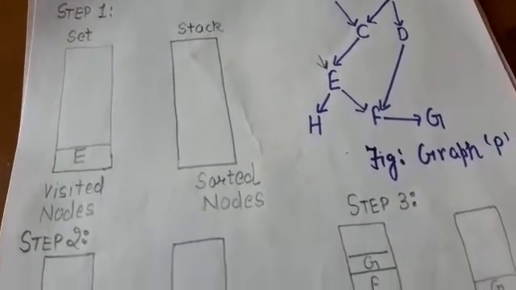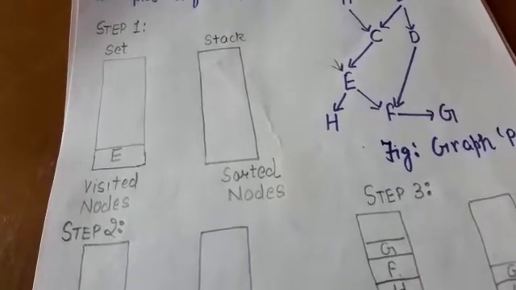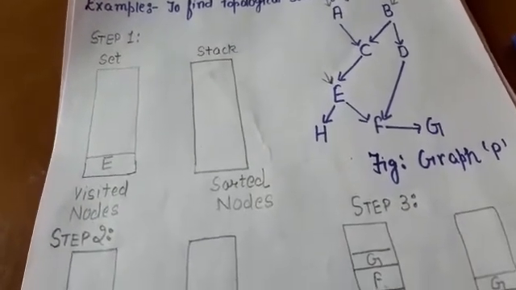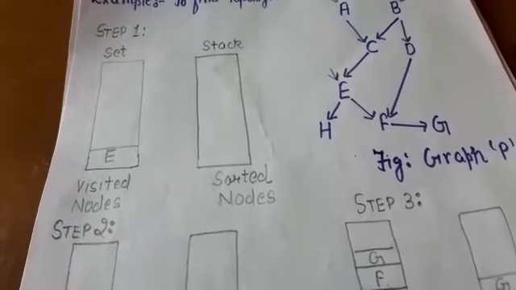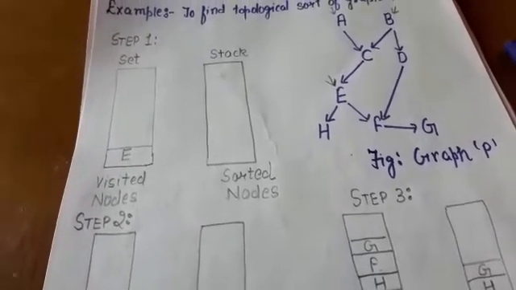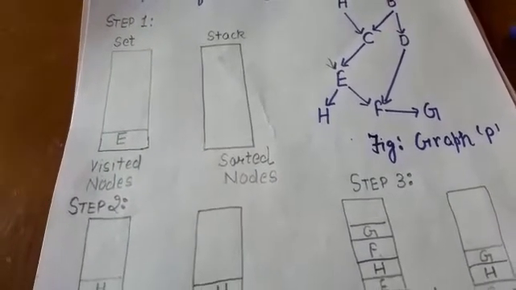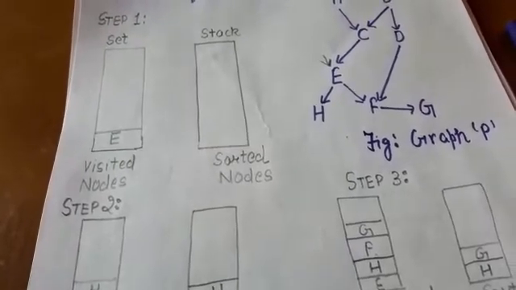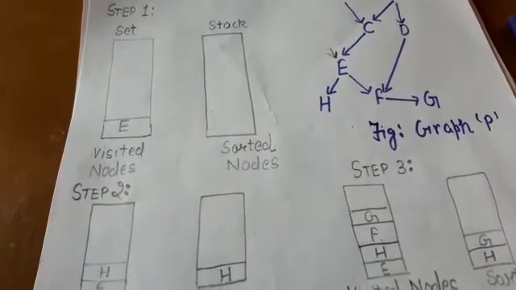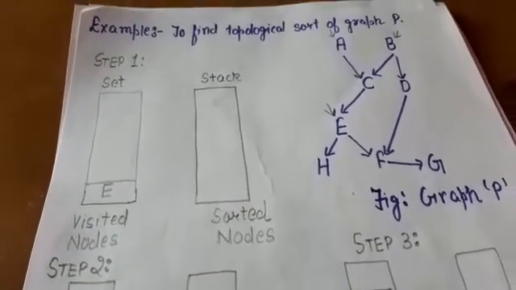To solve this problem, I have taken two data structures. The first data structure will keep the visited nodes and the second data structure I have used is the stack data structure that will keep the sorted nodes. Means I can pick up the sorted sequence from the stack in the reverse order, since as we all know the stack has the property of last in first out, means the data which went in last will come out first, right? So let's start.